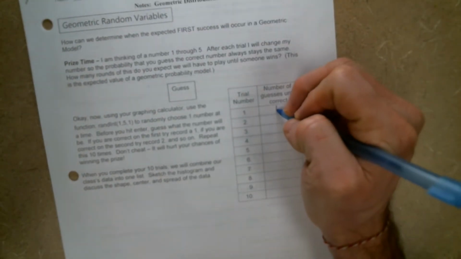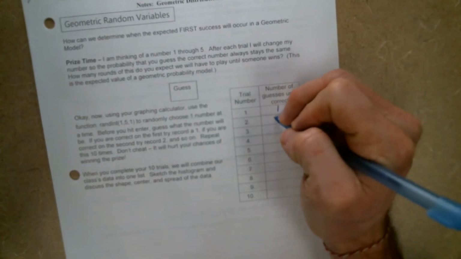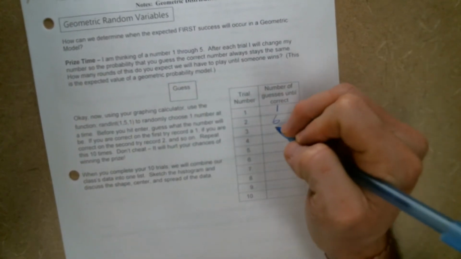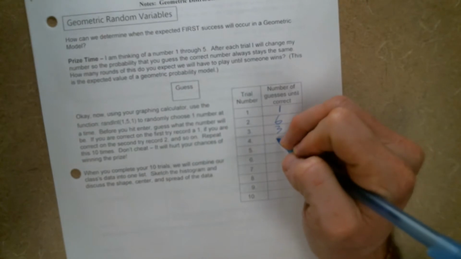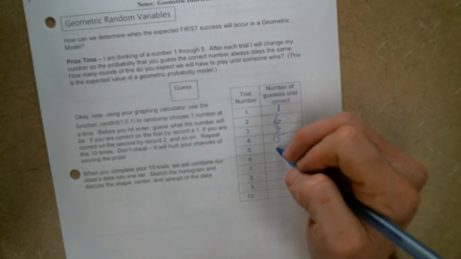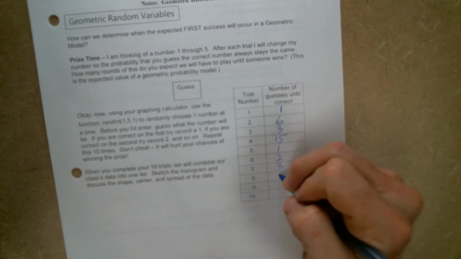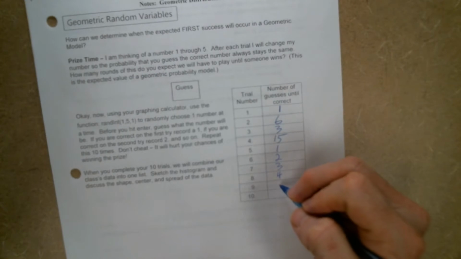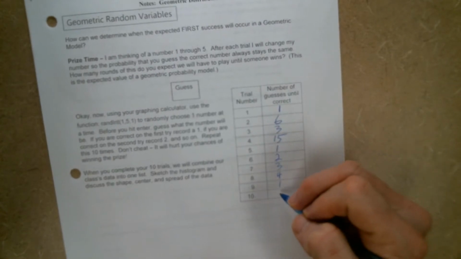So anyways, what I have kids do is I have them do that 10 times. So maybe the first time they get it on their first guess, and the second time they get it on their 6th guess, and the next time they get it on their 3rd guess, and maybe you're like me and it takes you 15 guesses. And then you get it on your 1st, or your 2nd, or your 3rd, or your 4th, or your 5th, or something like that. But basically, how many guesses does it take to figure this out?